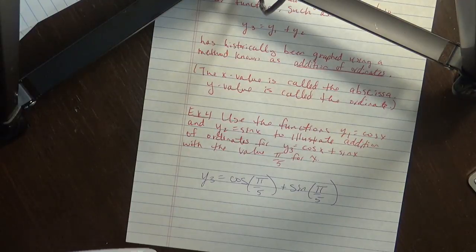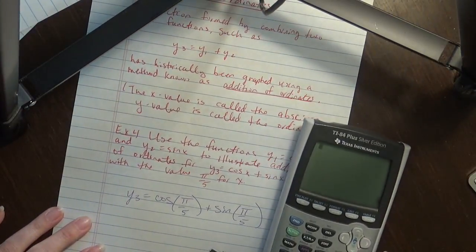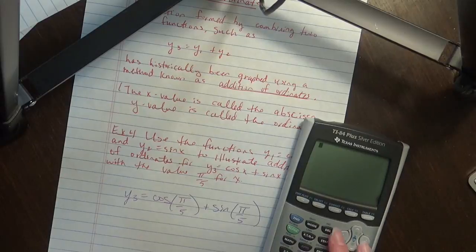Okay, so we are working in radians, so make sure your calculator is set to radians first. Go to mode. Mine needs to be changed. Alright, so I've got it in radians now. So I'm going to type cosine of pi over 5, close parentheses, plus sine pi over 5, close parentheses.